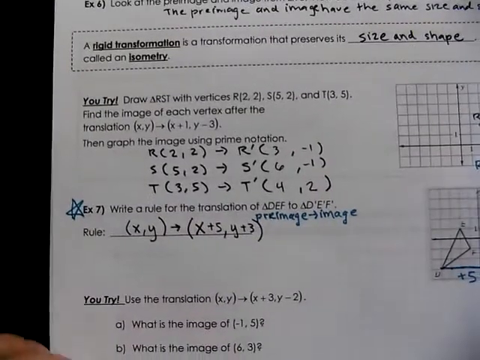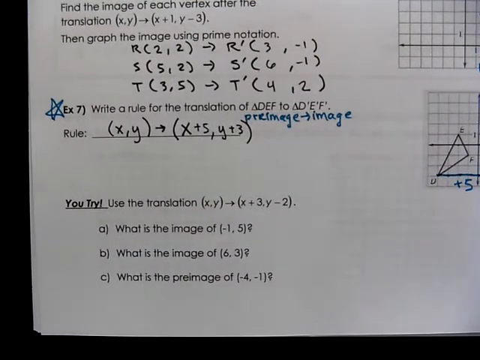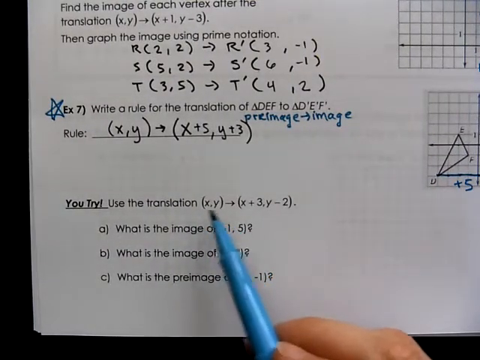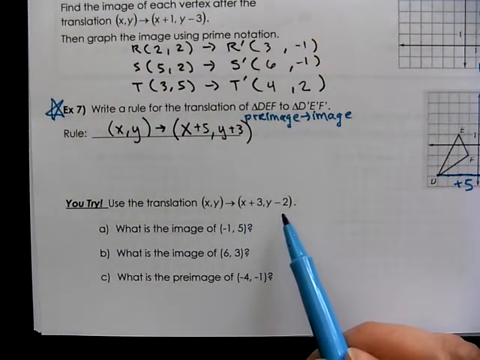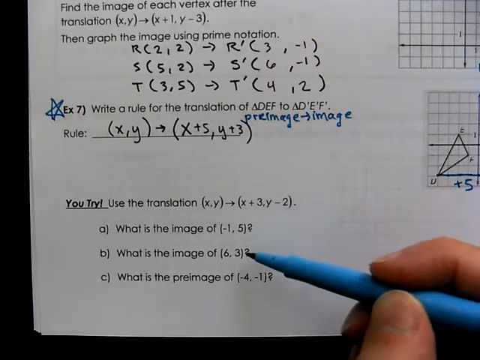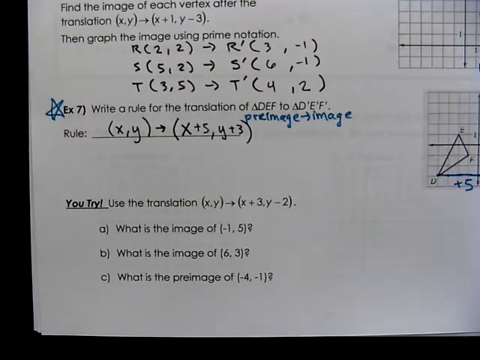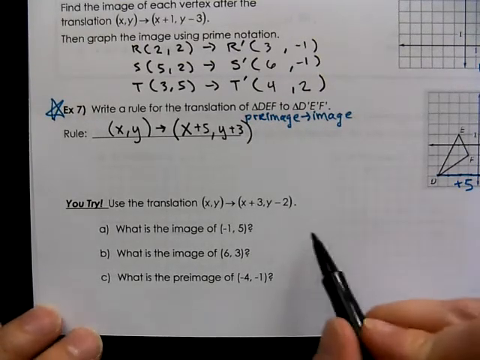Once again, we have this U-try section. This is where we're finishing up with a little bit of practice. So use this translation and find the results of these three. Turn off the video, try it, and then turn the video on when you're ready to check your answer.